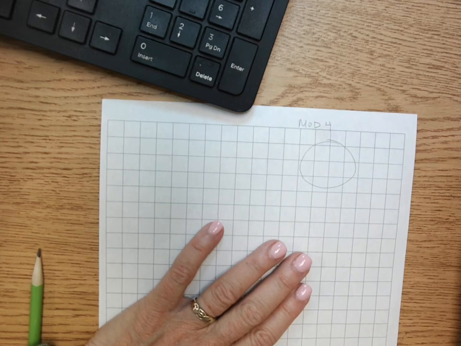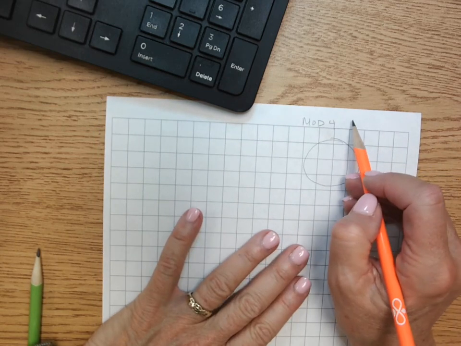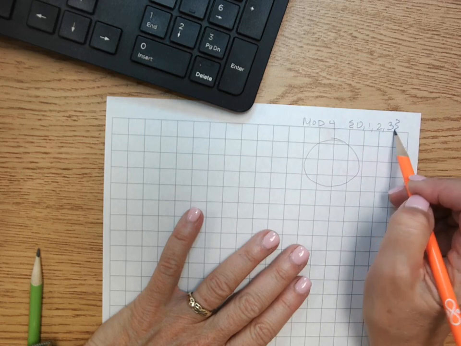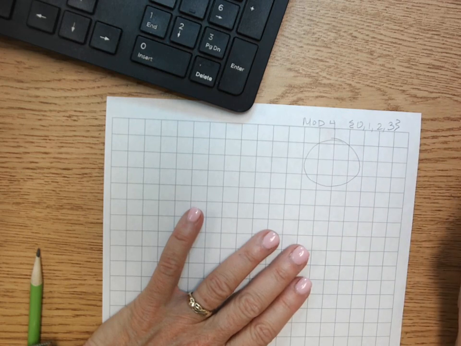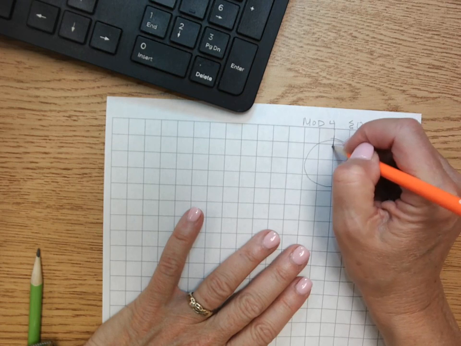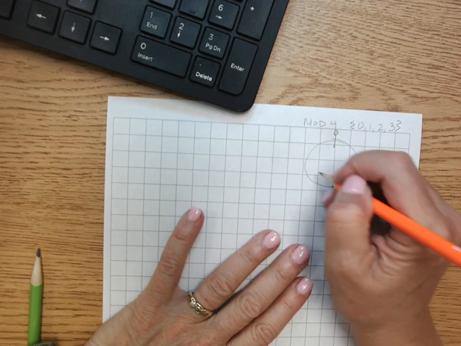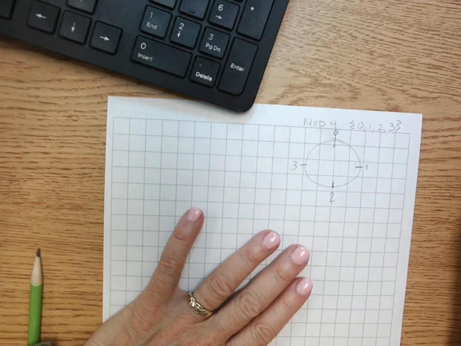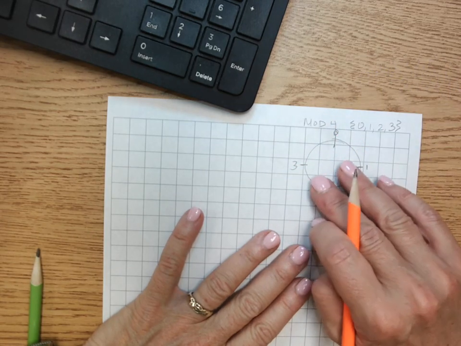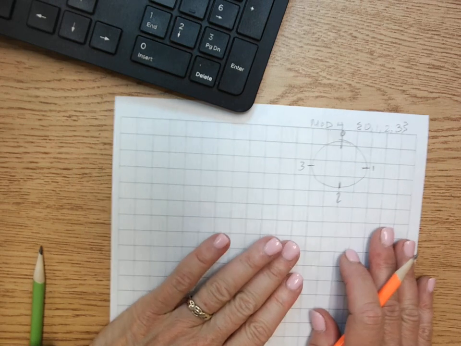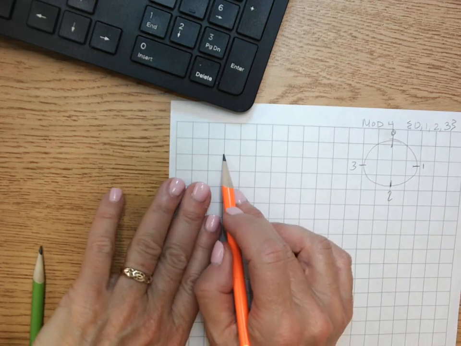And when you do mod 4, you use 4 numbers. And our numbers are going to be 0, 1, 2, and 3. I can only use the numbers 0, 1, 2, and 3. So I'm going to put them on the clock. 0, 1, 2, 3. Okay? And I'm going to use these numbers to create a mathematical pattern that I'm going to then copy and do things with. So I'm going to make a table over here.